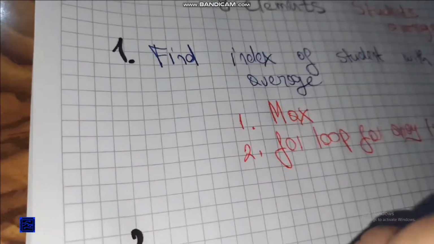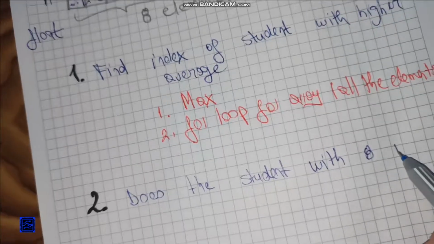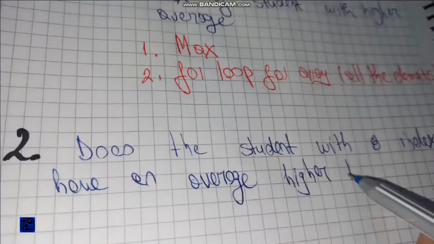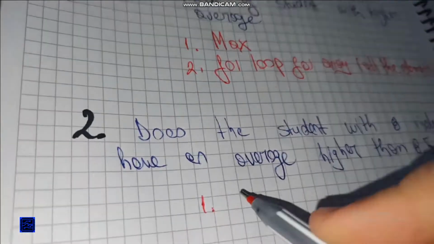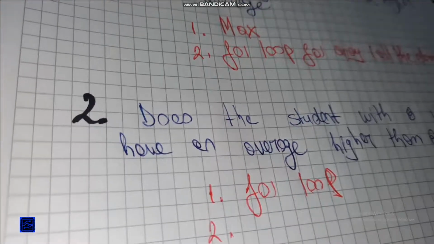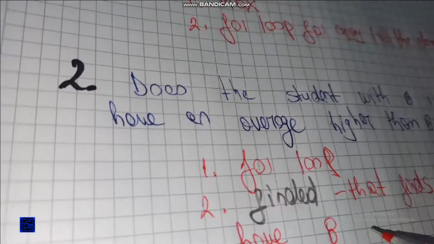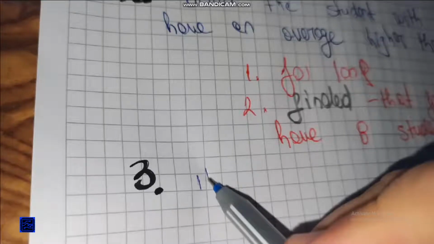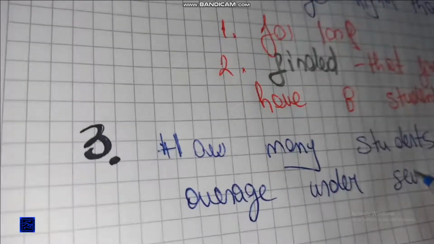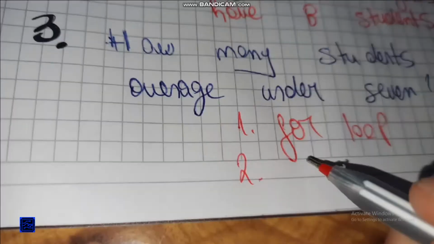For the second question, does the student with index 8 have an average higher than 8.5? For that problem we need a for loop or an iterative structure and 2, a variable called findIt that finds if we have 8 students. The third question, how many students have an average under 7? For that problem we need a for loop and 2, a counter to count the students.